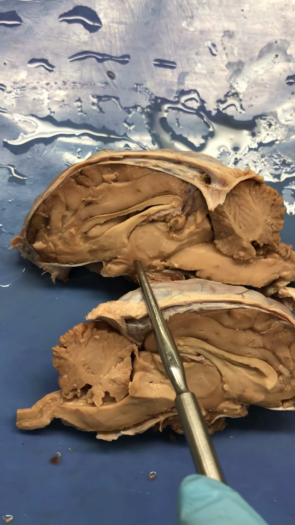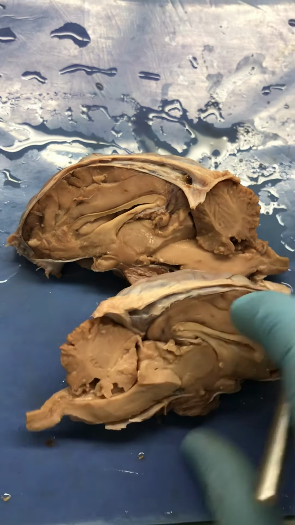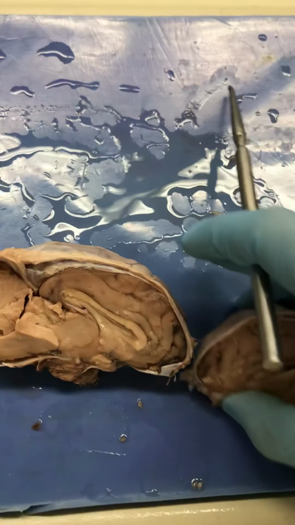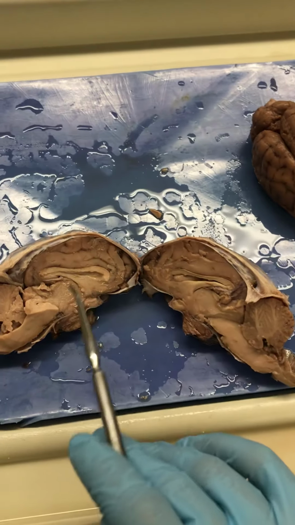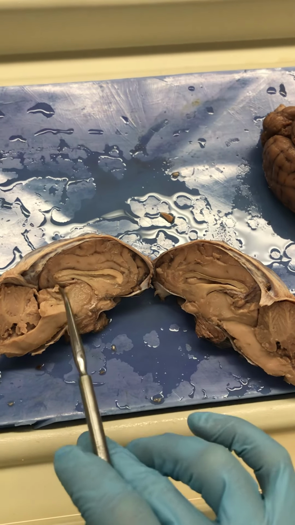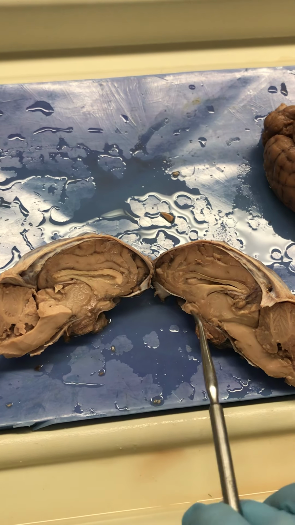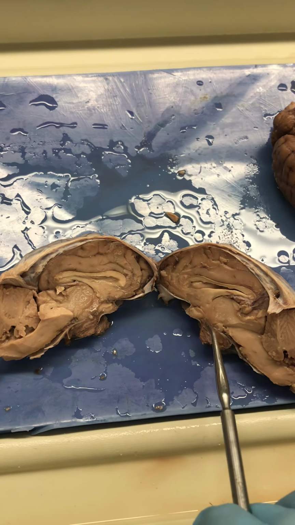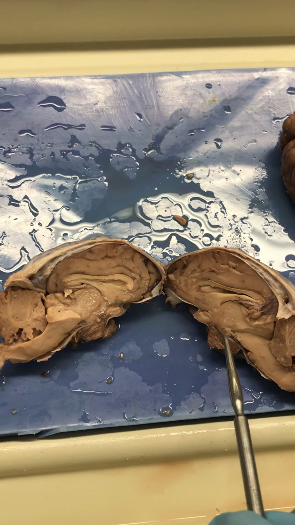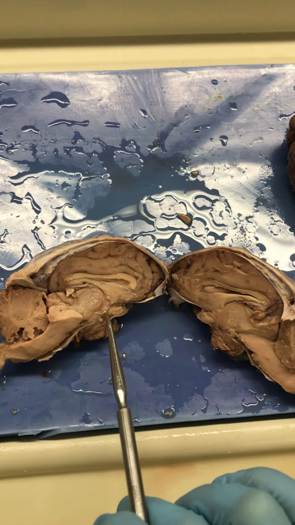So there it is, right there, okay? This is from the same brain. These are just the right and left halves. You can kind of get oriented here. Thalamus, epithalamus, and then this is the hypothalamus right there. That's the big boss of the autonomic nervous system that helps to regulate all kinds of homeostasis.